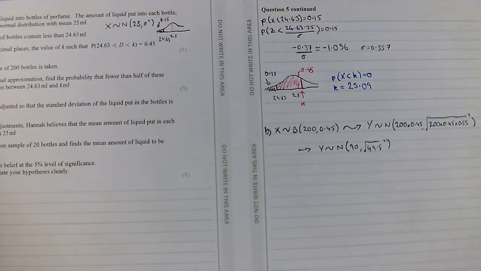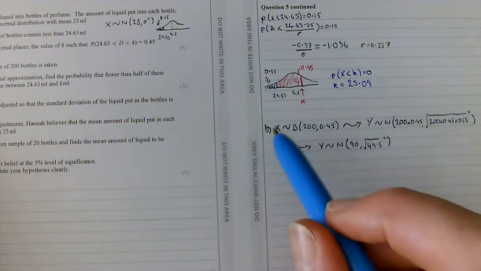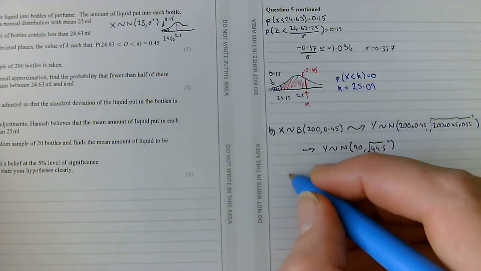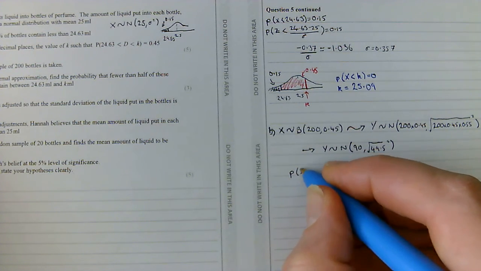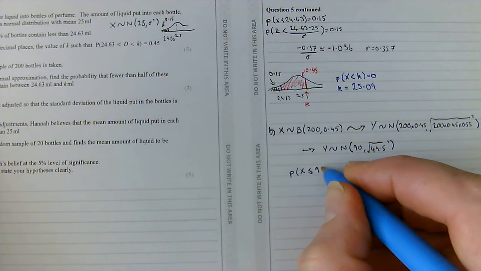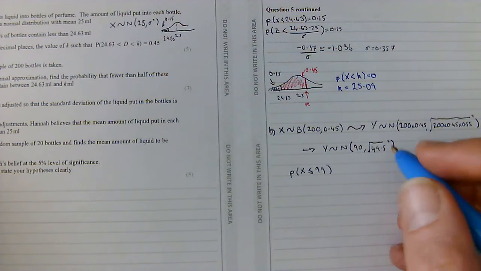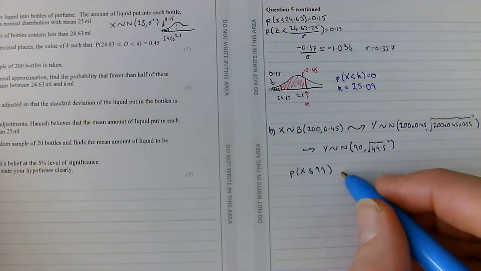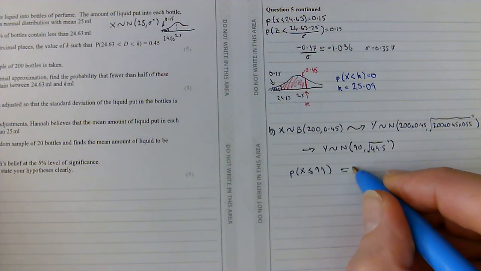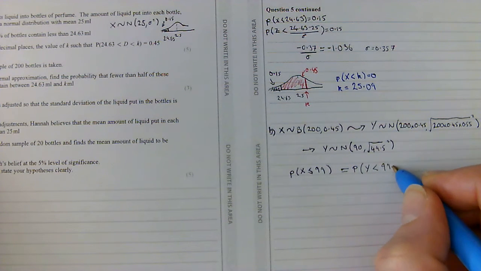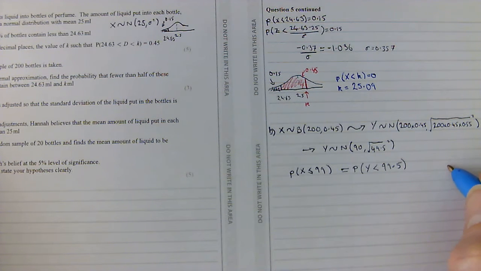So the probability that fewer than half of these bottles contain, so that's the probability that x is less than or equal to 99. Now, we're going to need to change that slightly by doing something called a continuity correction. So that's going to be equal to the probability that y is less than 99.5.